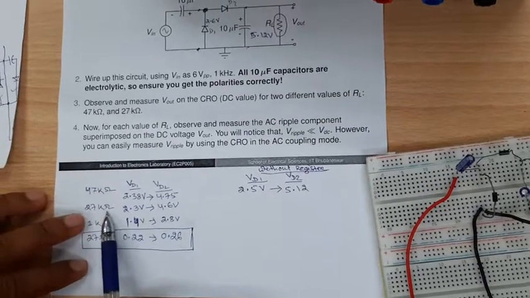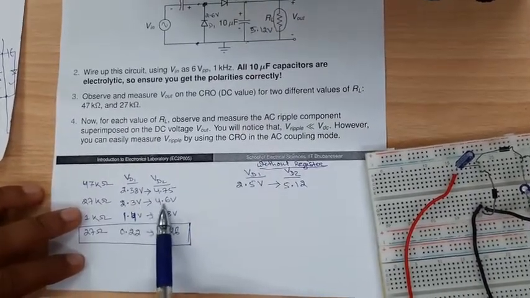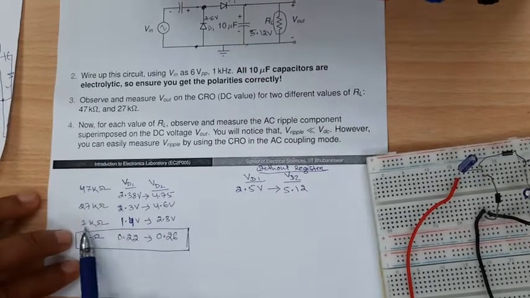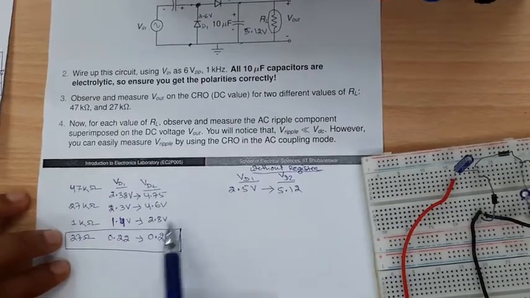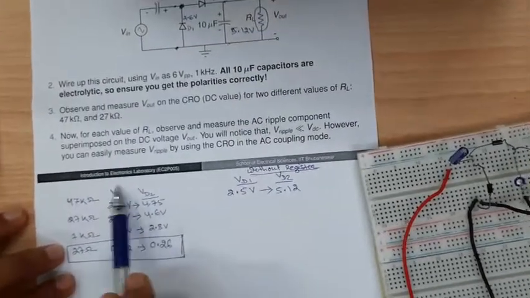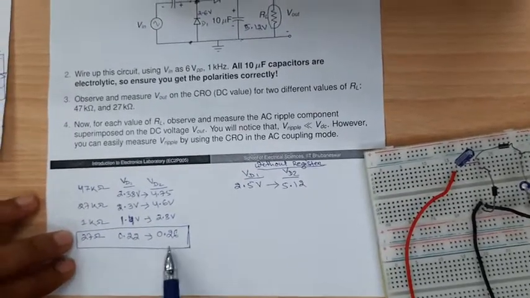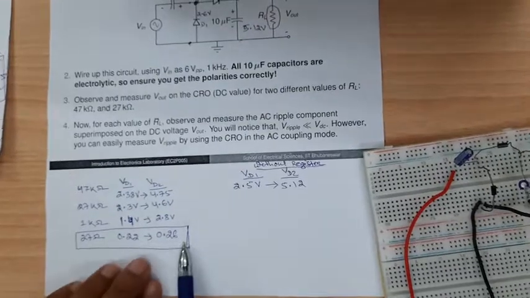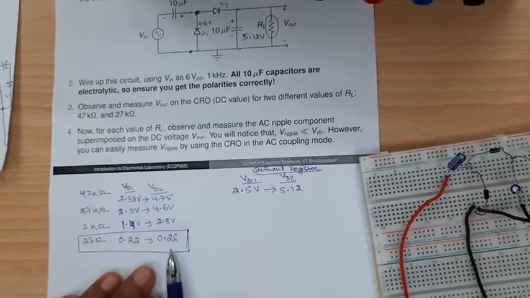With 27 kilo ohm this is 2.3 volt at the D1 diode input side and 4.6 at the output side. With 1 kilo ohm, 1.4 volt, and at D2 it is 2.8. All these values are double that of the input diode D1, but with 27 ohm this is not exactly double because the capacitor starts discharging, so it is not double.